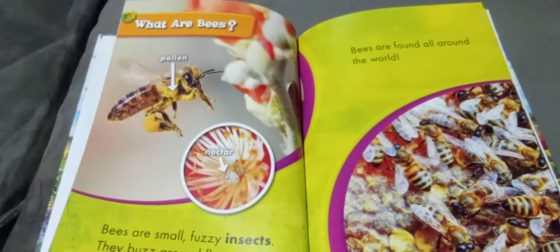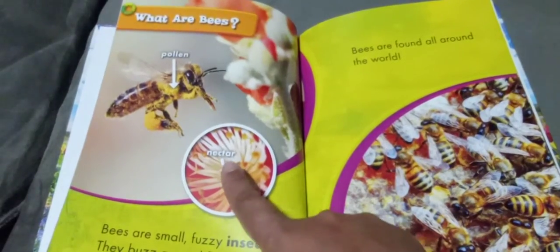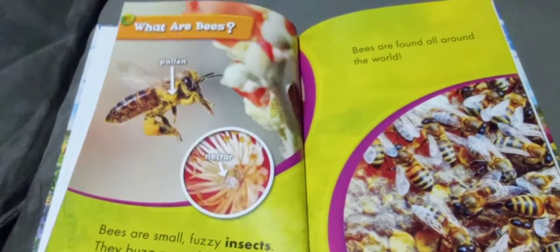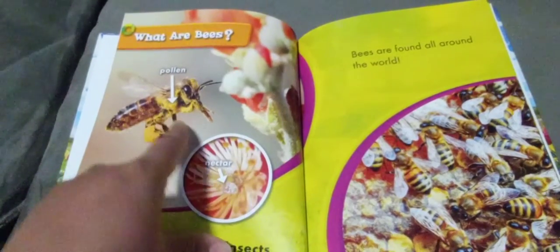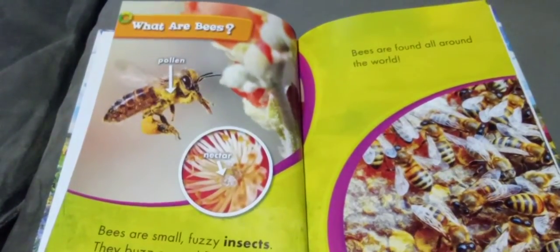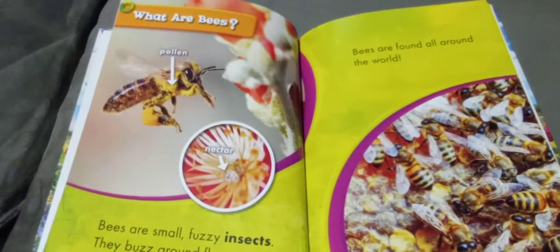What are bees? Bees are small, fuzzy insects. They buzz around flowers to collect pollen and nectar. This is the nectar inside the flower, and the pollen is that yellow powder that you see on the bee. She collects that from there. Bees are found all around the world. Life cycle of a bee.